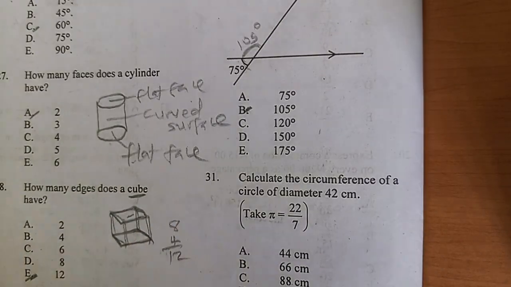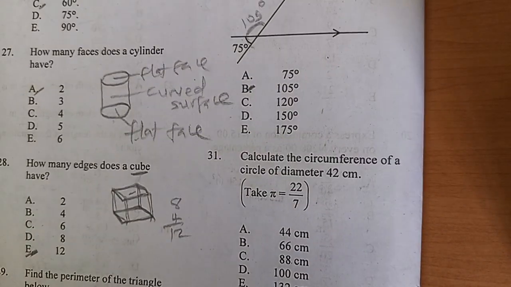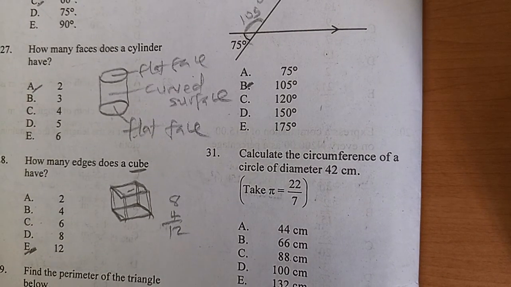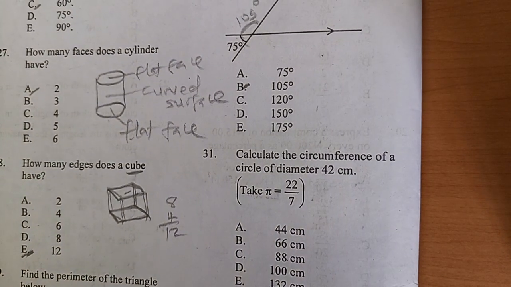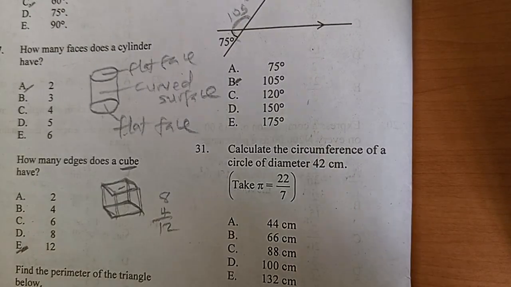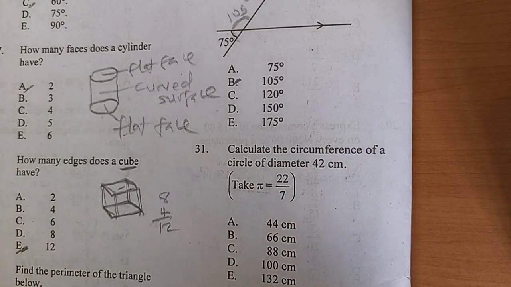Welcome back. We are solving 31 to 40 in this video. I have solved 10 in 3 places in my previous videos. Please watch it.